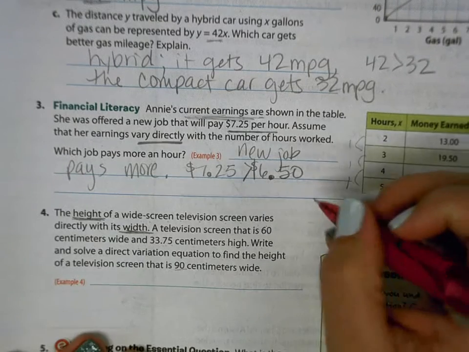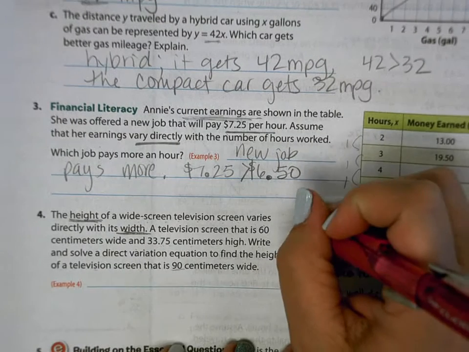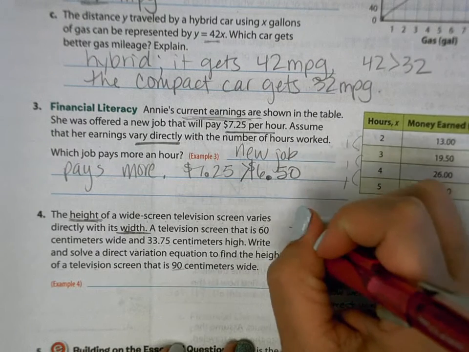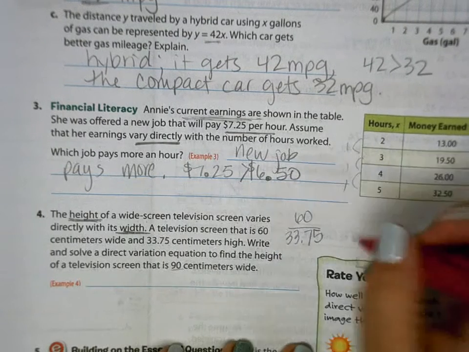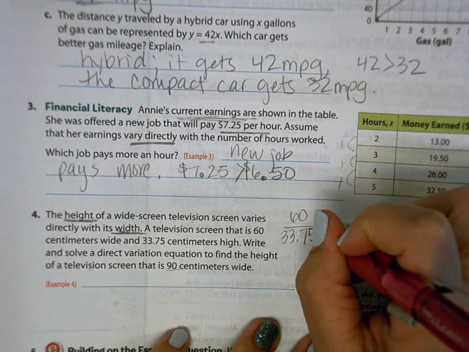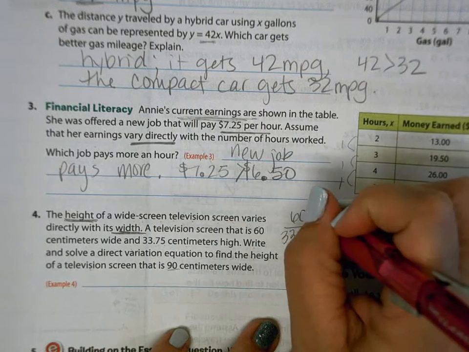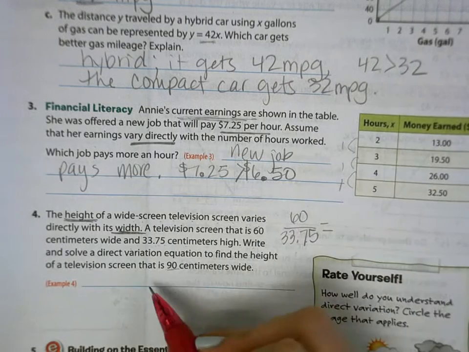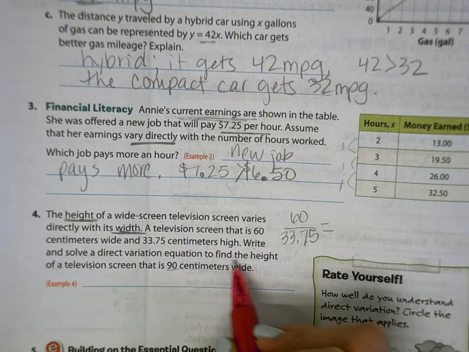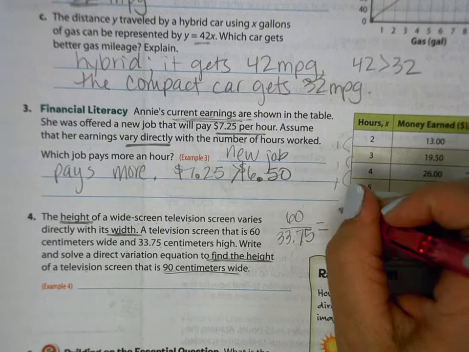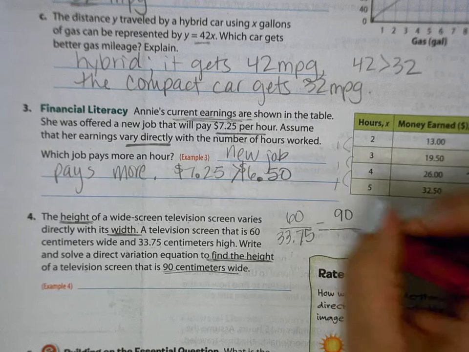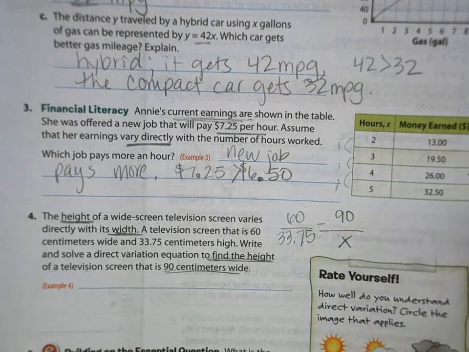So our first one, we have something like 60 over 33.75, right? And these are in centimeters. And the second one, and by the way, this is the width and this is the height. The second one, they're telling us that we have to find the height if we know the width. So this is the 90 over, and we can just call it x.